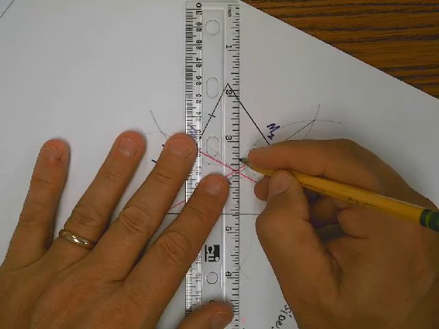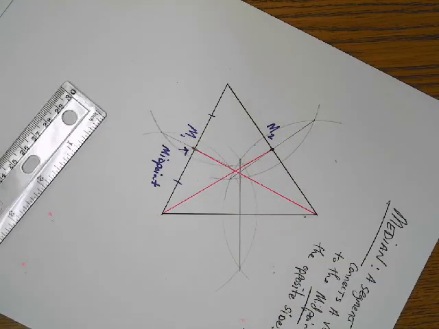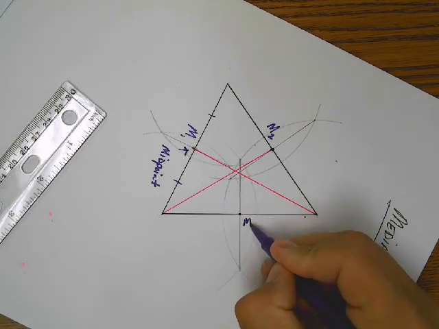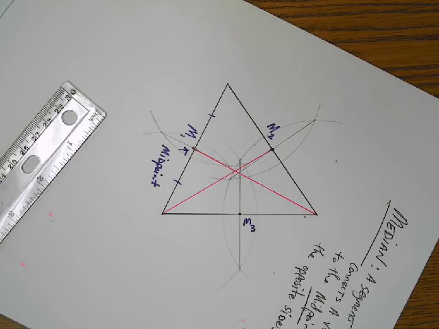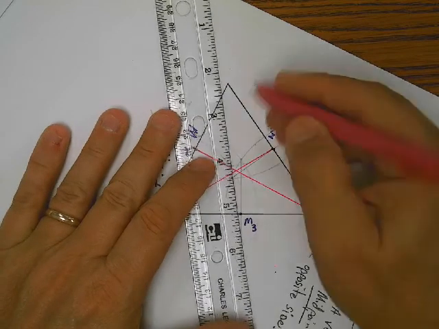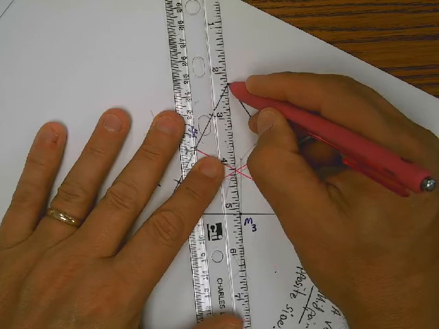Connect those two. That's the perpendicular bisector, but more importantly, that is midpoint number 3. Let's connect midpoint number 3 to the opposite vertex. And now we are done.